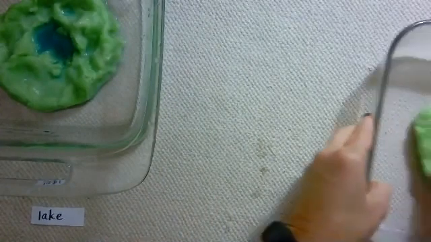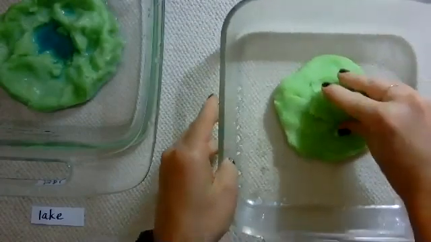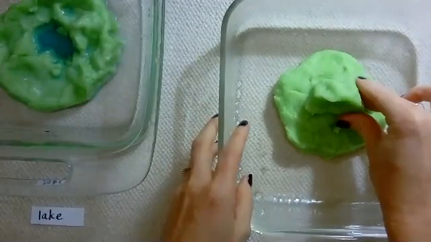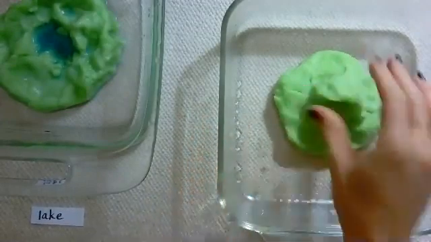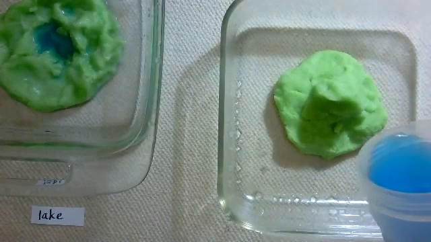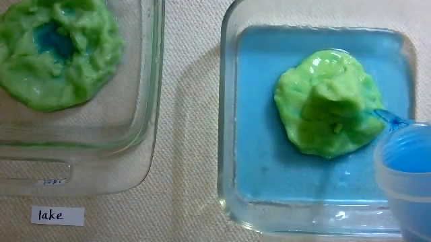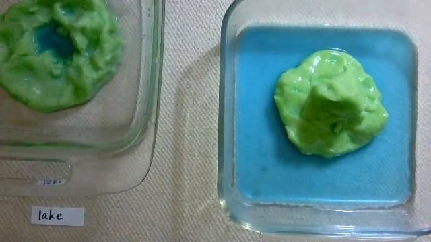When you have a piece of land that is completely surrounded by water, you have a landform. This landform is called an island.